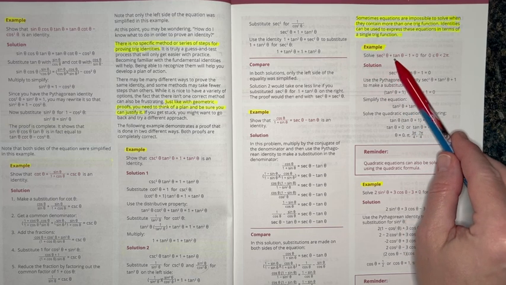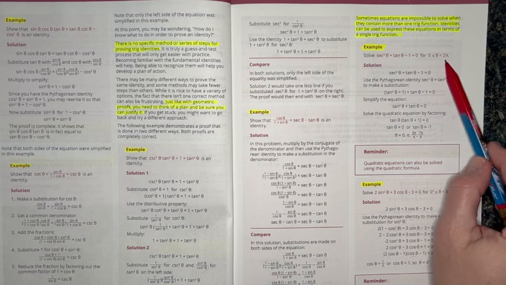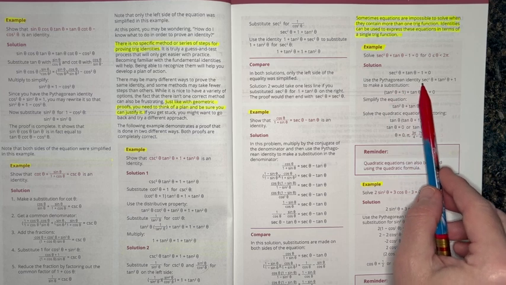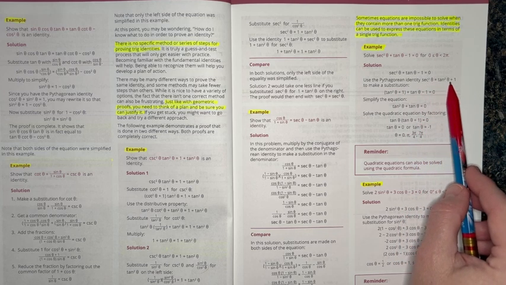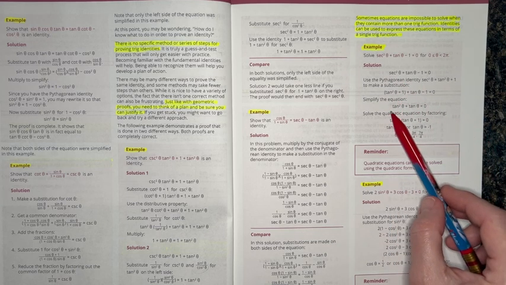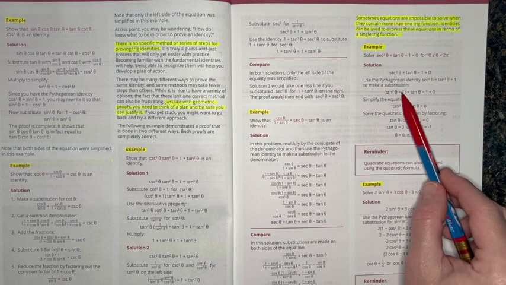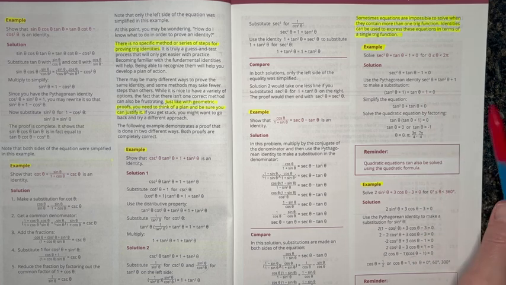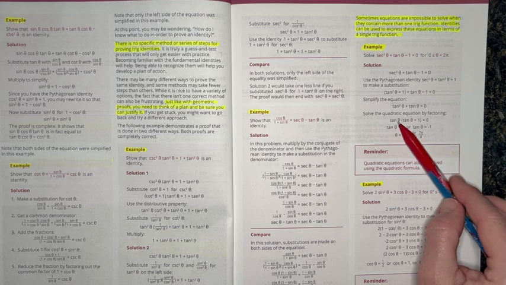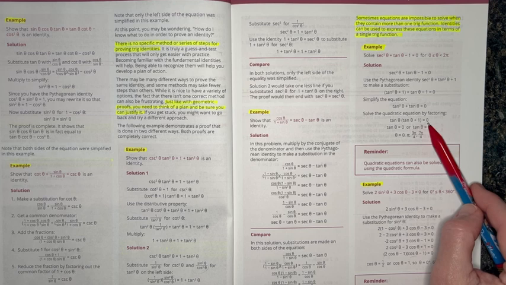Solve secant squared theta plus tangent theta minus 1 equals 0 for these parameters, right? Theta has to be on the unit circle, 1 revolution of the unit circle. So they use the Pythagorean identity secant squared equals tangent squared plus 1, and they substitute this in, okay? Now we have tangent squared plus tangent equals 0 because our 1's cancel each other out and our 0 is still there. Now they can use factoring to pull out a tangent because both terms have a tangent in common. That leaves tangent plus 1 equals 0.